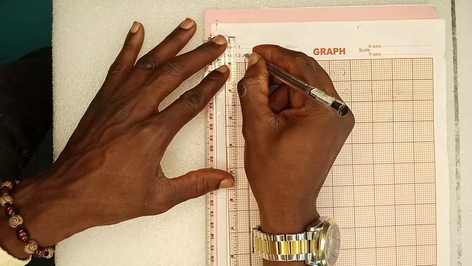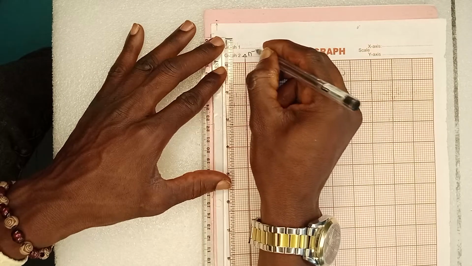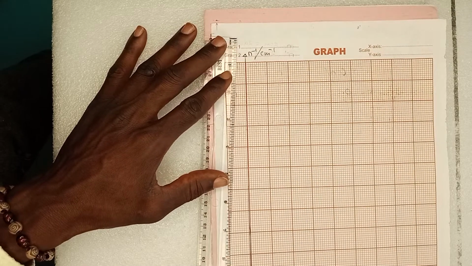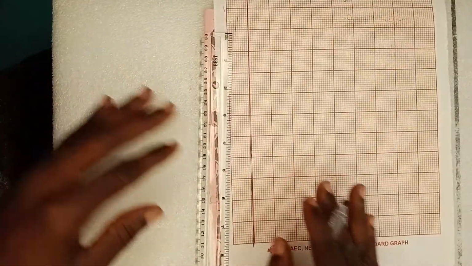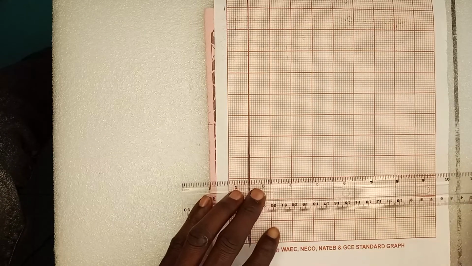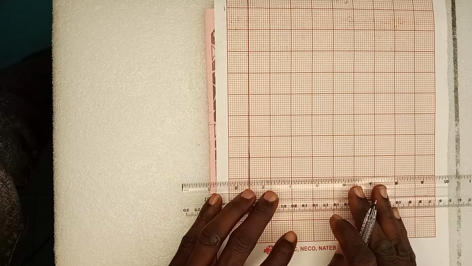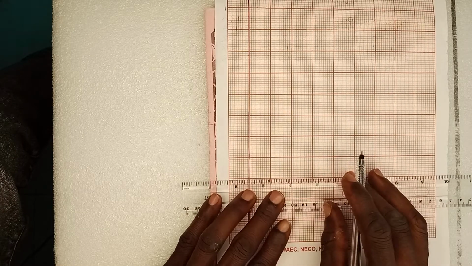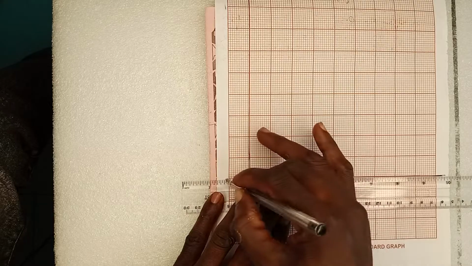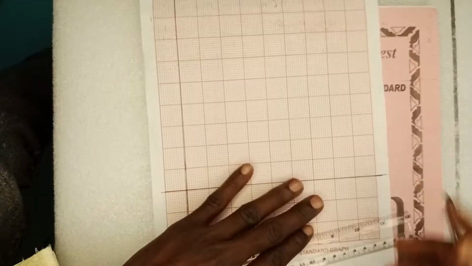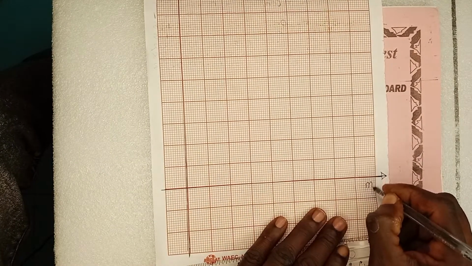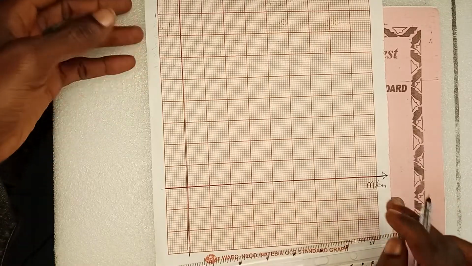And then we put an arrow up here and write n inverse slash cm inverse. Then we shift the horizontal line a little bit. Let's take it somewhere here. And then we draw this line. Good. You put an arrow indicating the direction of the graph. This is m slash cm. Please don't come and write x here.